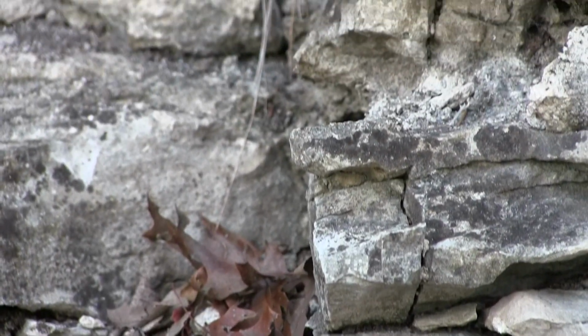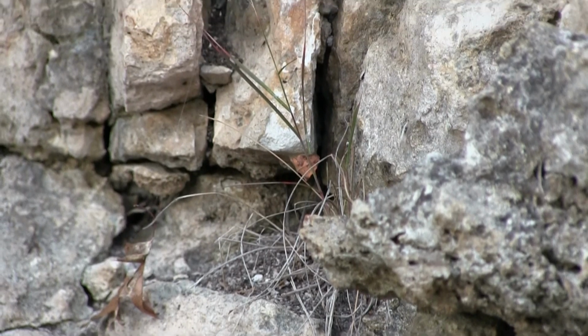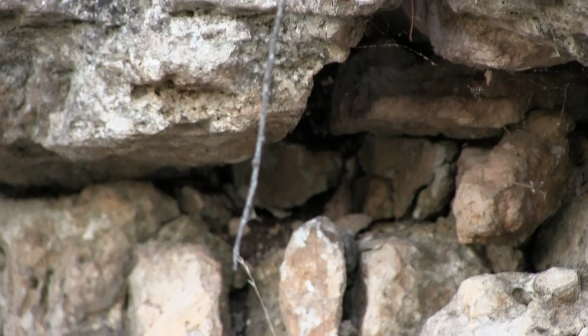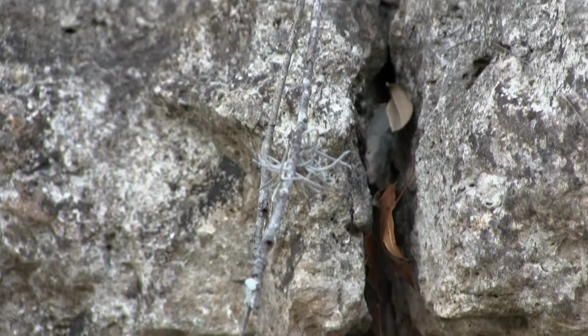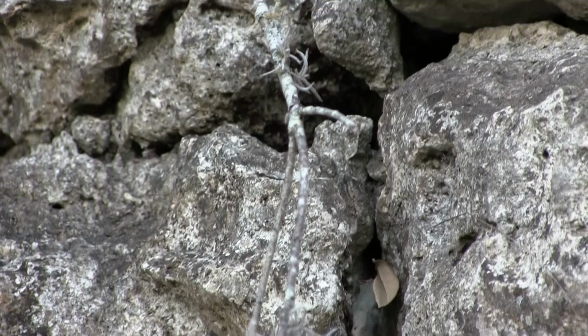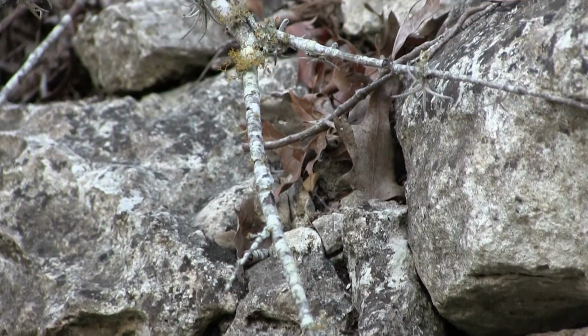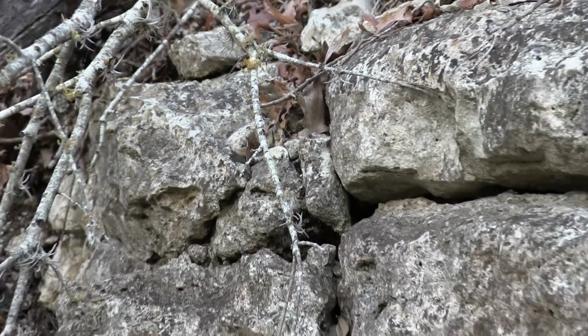This vertical line goes through approximately 10 different layers of material, layers that the universities would call sedimentary material. They have no explanation for a single line going through all those time periods. So this is one clue that this is a terraformed creek bank.